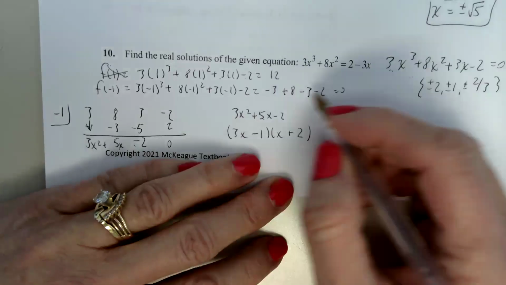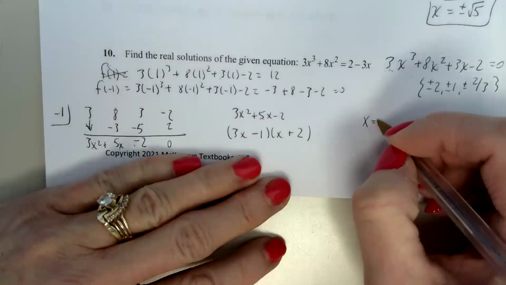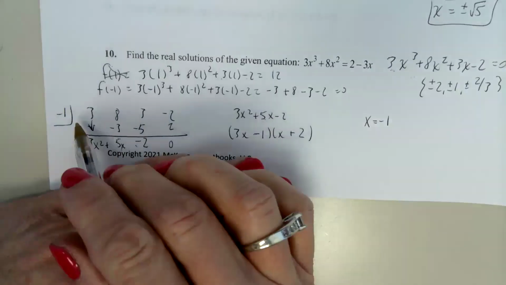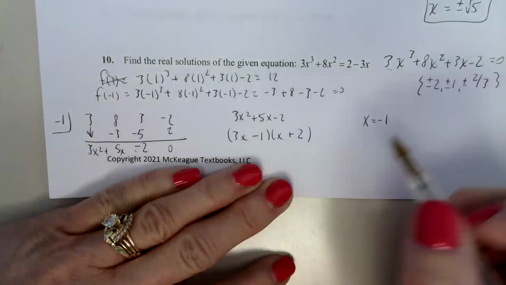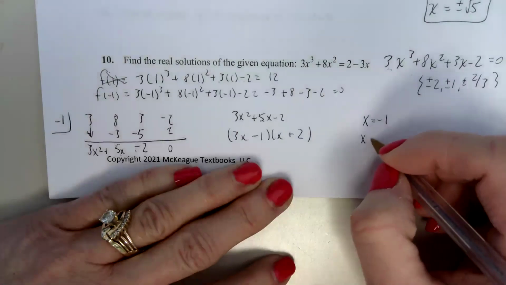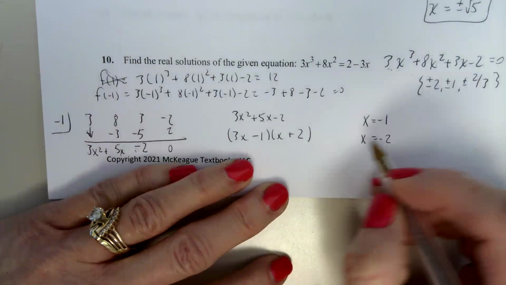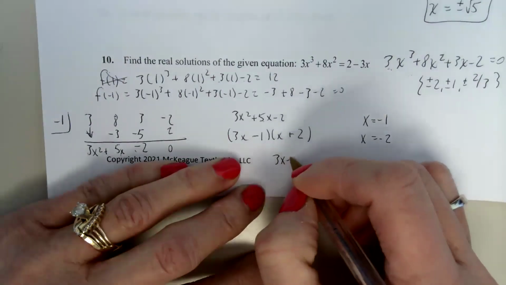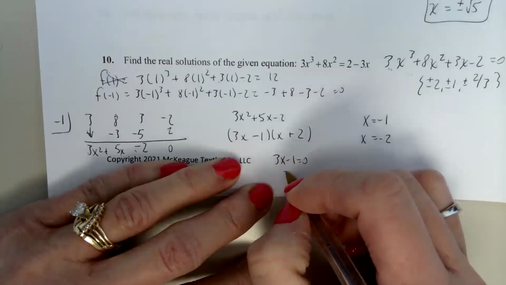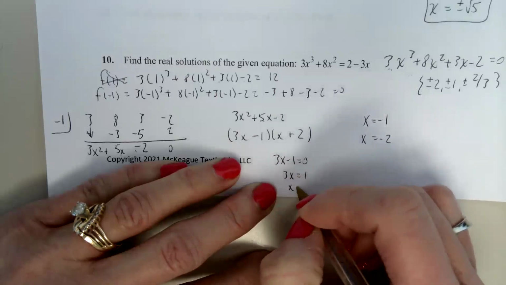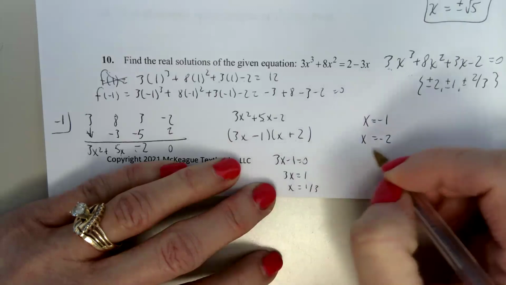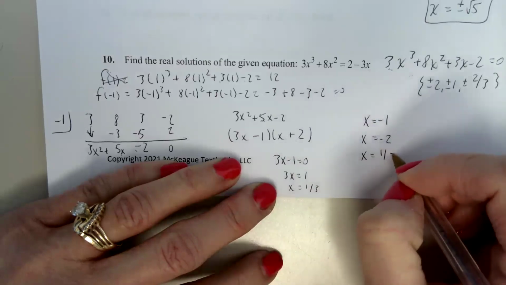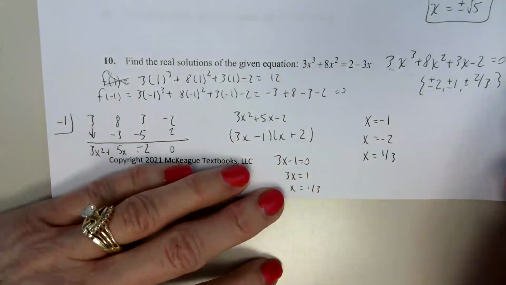Okay, so that means I've got x equal to negative 1 is a solution for 0. And then x equal to negative 2, that's this one. And then we set 3x minus 1 equal to 0, and we get 3x equals 1, and so x equals 1/3. So x equals 1/3 is the other solution.